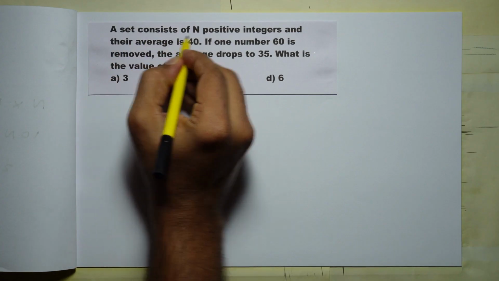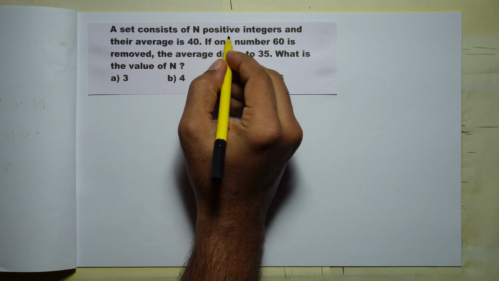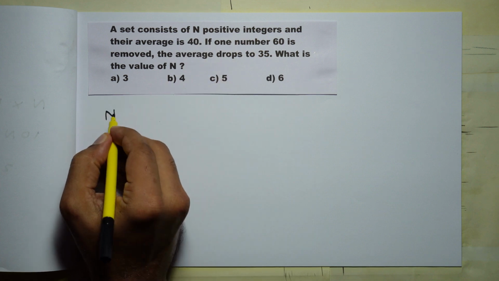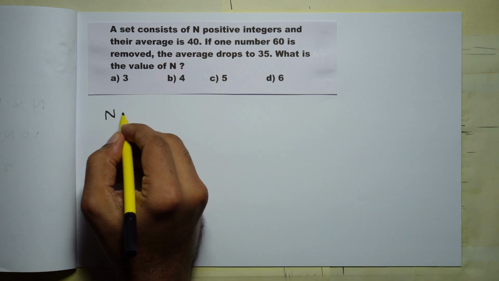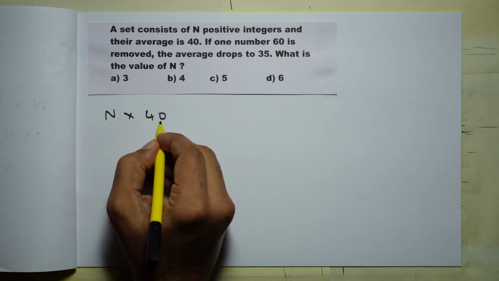A set consists of n positive integers and their average is 40. So first of all, we'll find out their total sum. Now n positive integers are there and their average is 40. So n numbers into their average 40. This is the total sum.